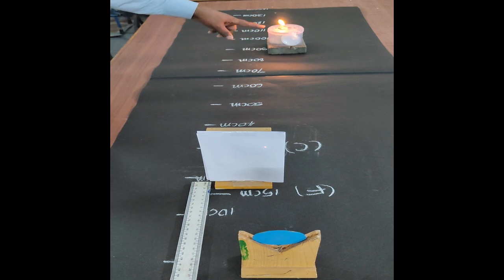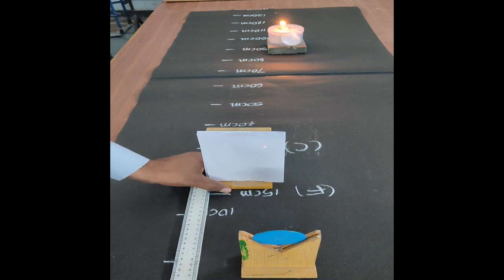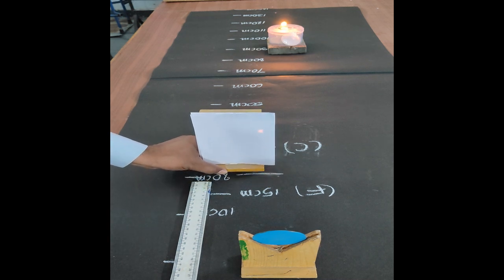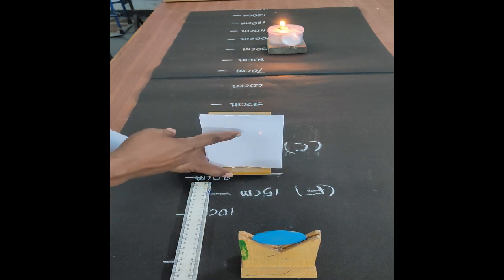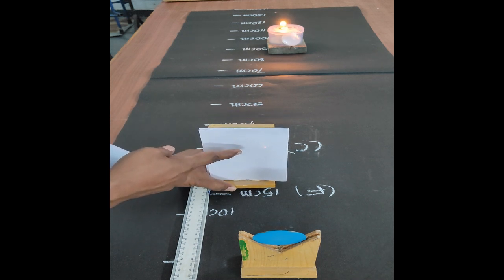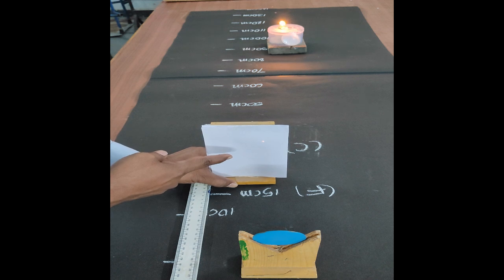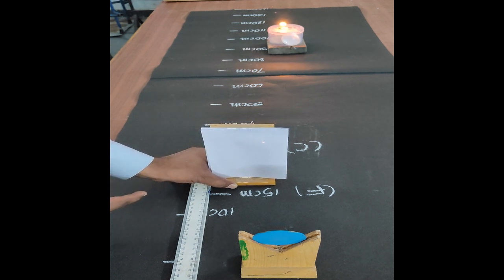Now let us place the object at 90 centimeter distance. Now observe the image. Where do we get it on the screen? See the image here, blurring; here again blur. Here we are getting the sharp image on the screen.